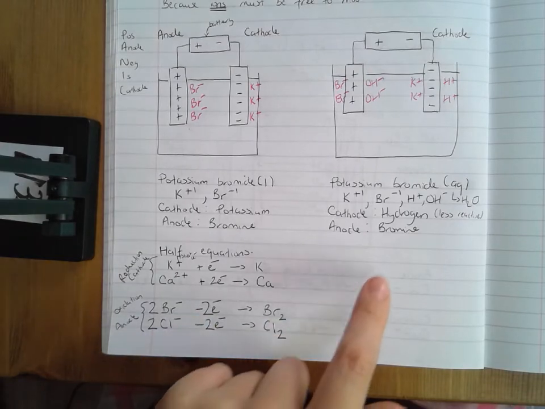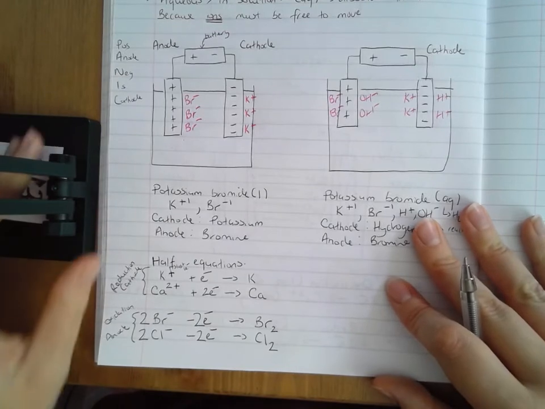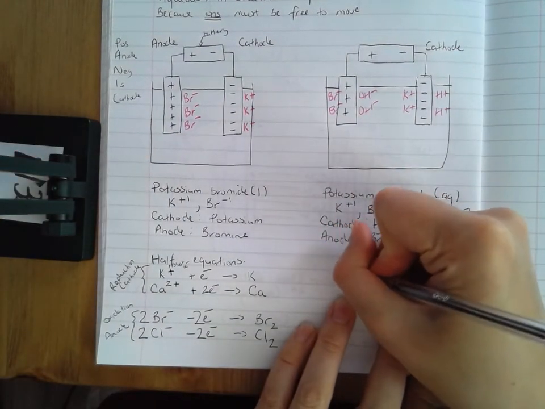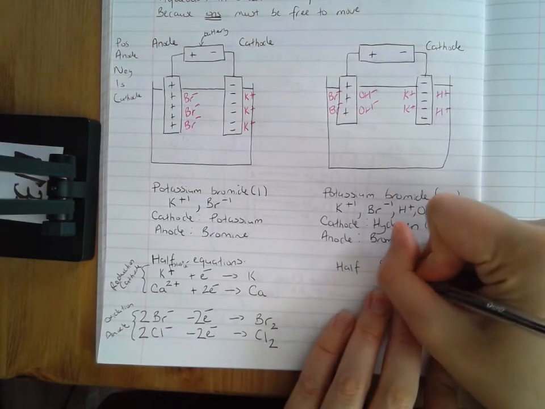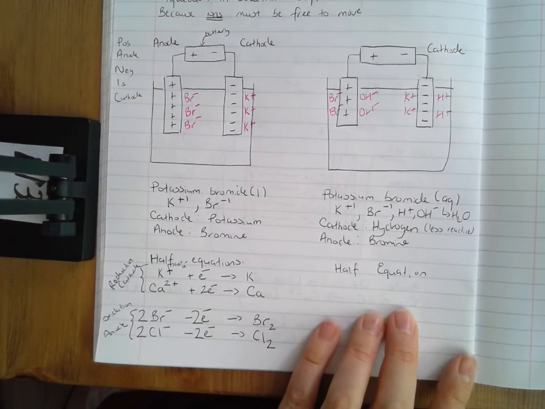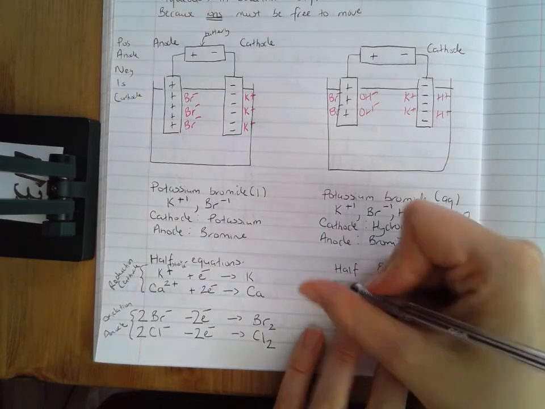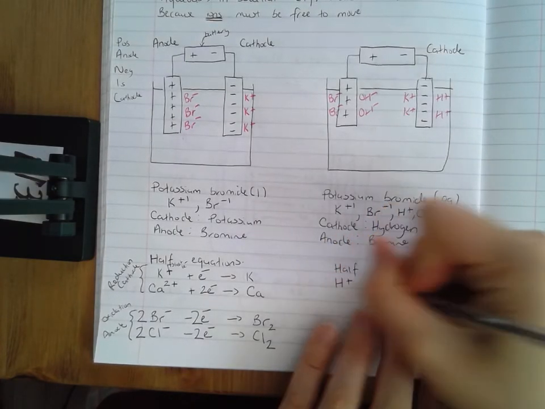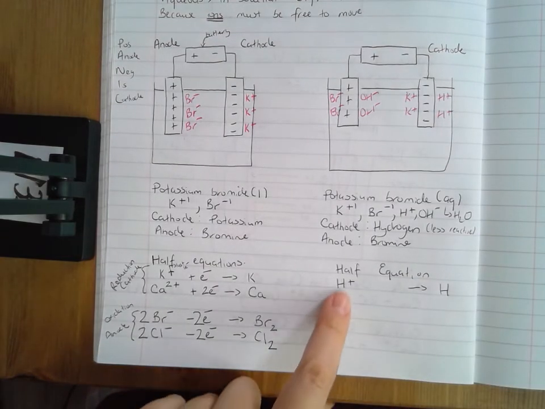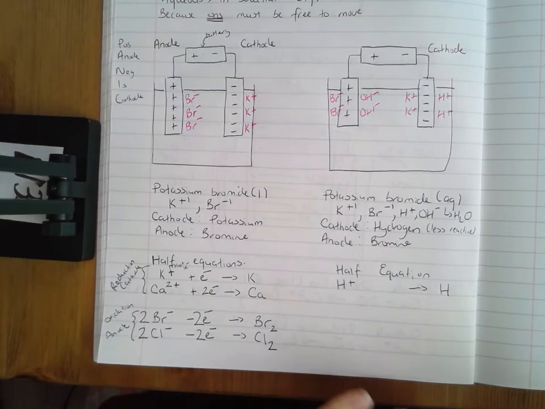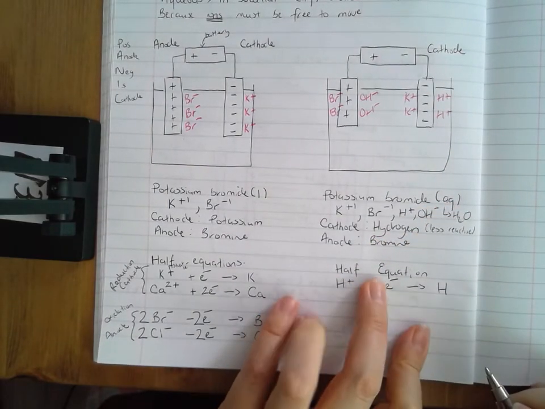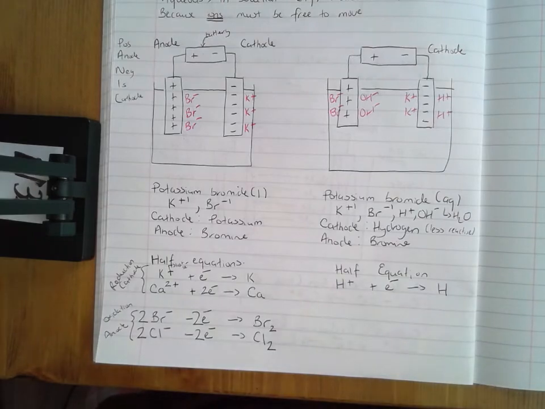If I come over here to the other side, same situation, but at the cathode, we can see that hydrogen is being formed. So if hydrogen is being formed, I've got a different half equation to write. I'm starting off with H+, and I want to turn that into H. That positive charge tells me hydrogen has lost an electron, so I'm going to give hydrogen its electron back, and I'm forming a hydrogen atom.